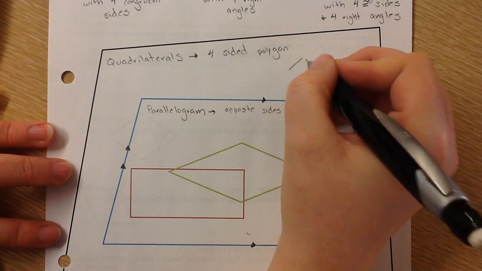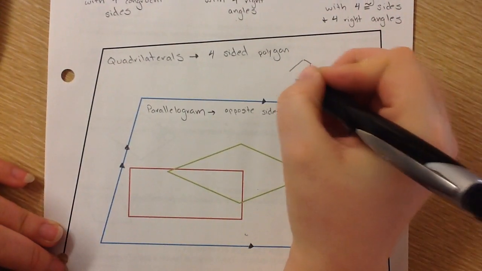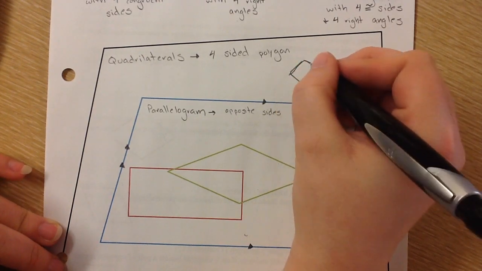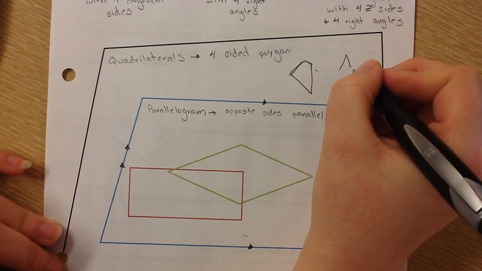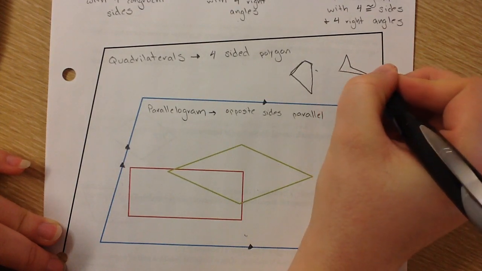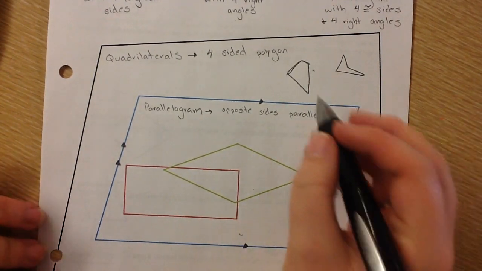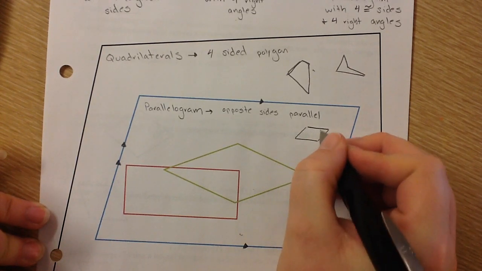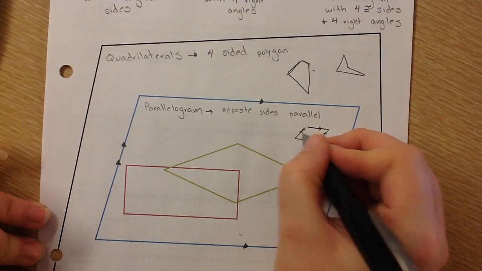So out here I would have the weird four-sided figures that don't have opposite sides parallel. Okay, in here I have my opposite sides parallel. So this is my parallelogram box.